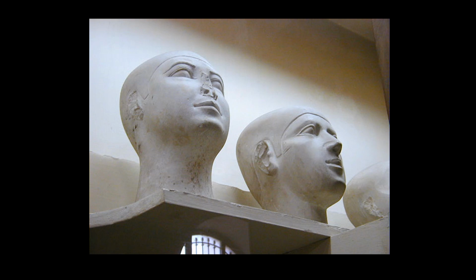It's really interesting to look at this representation of the seated scribe and compare it to something else that happens at about the same time period. These are called reserve heads. They're not on your slide list. They're not something we talk about specifically in class.